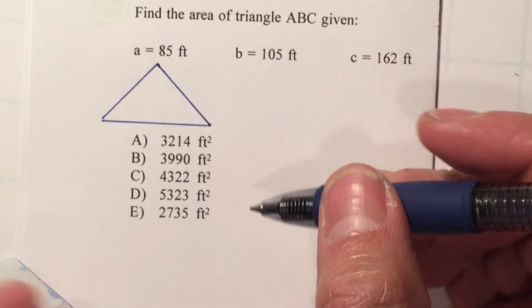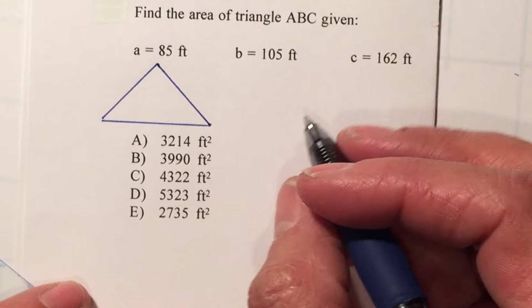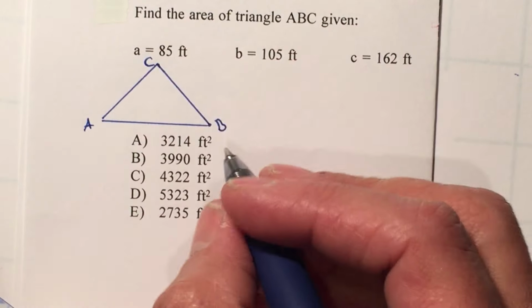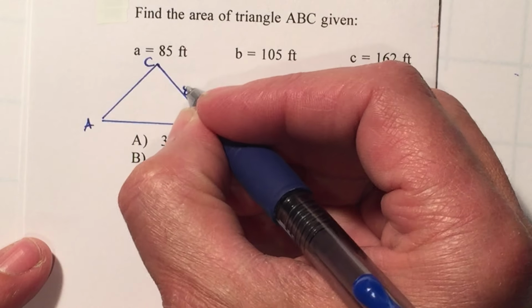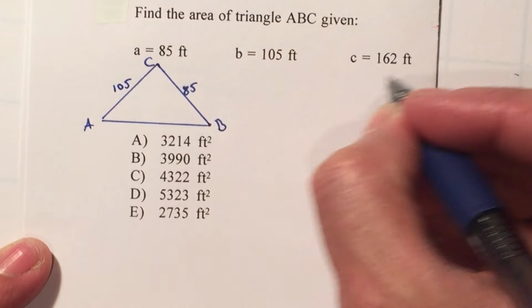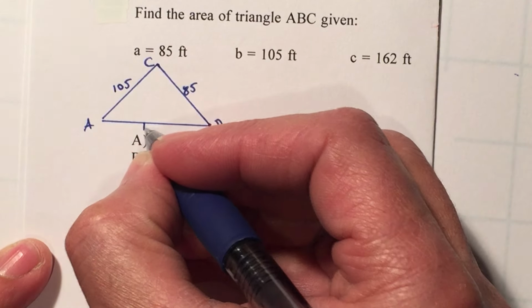And we're just going to label ABC. We're not going to worry about being accurate on the triangle. And I'm just going to label A, B, and C. So therefore A is 85, B will be 105, and C will be 162.